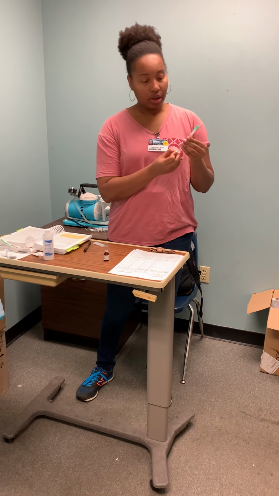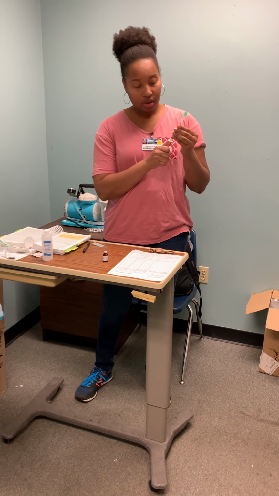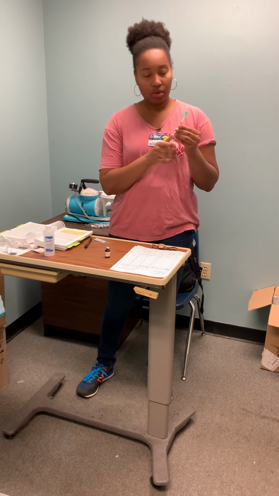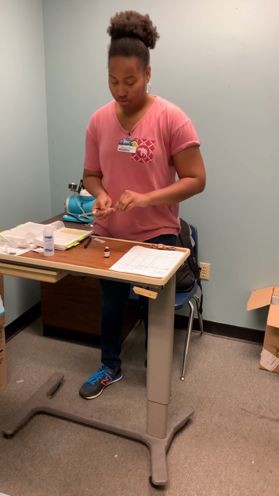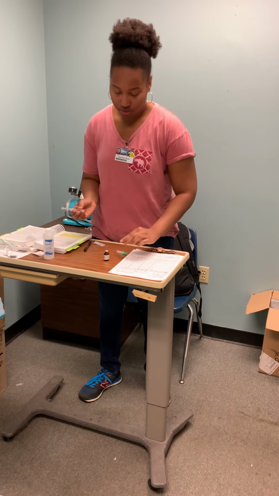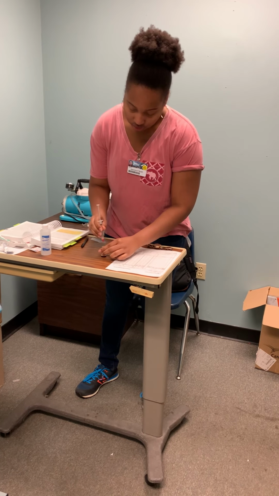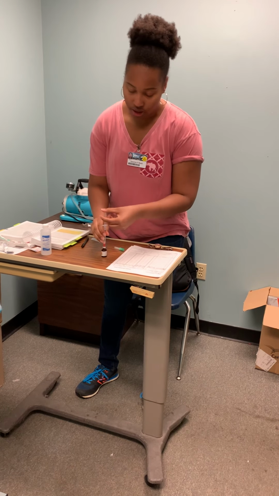I'll draw 3 milliliters of air to avoid any type of air bubbles. I'll then inject air.